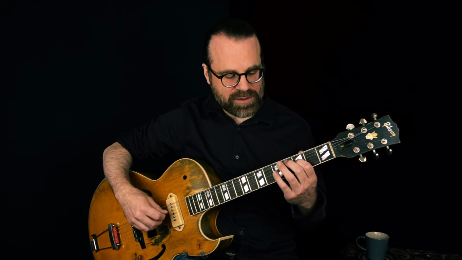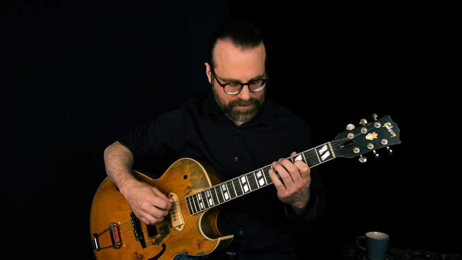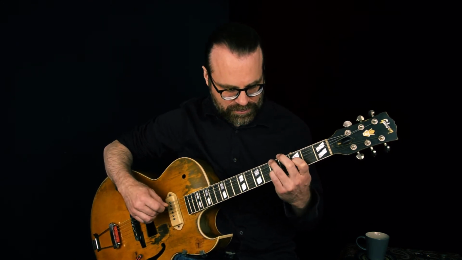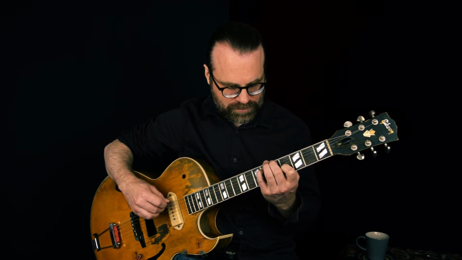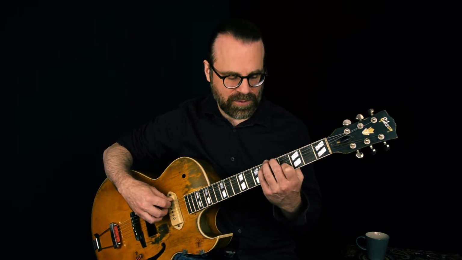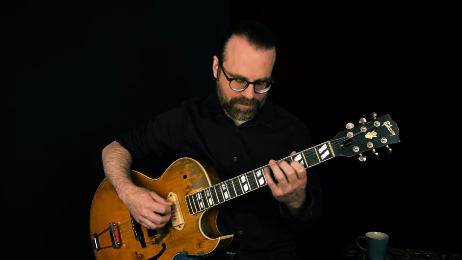The F will go a whole step down, which is actually a diminished third down from F to D sharp. And the top note, the C, the fifth of F major, will become the root of the dominant seventh chord, the B7 without the fifth. That's my voice leading rule.